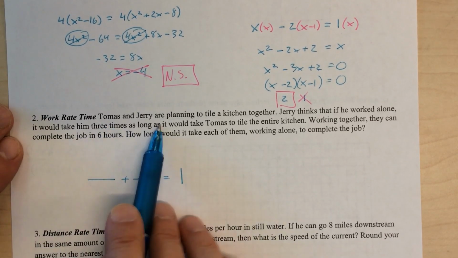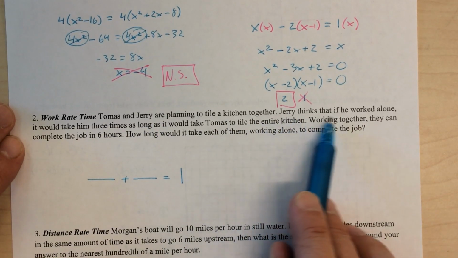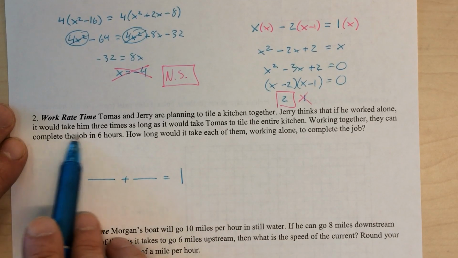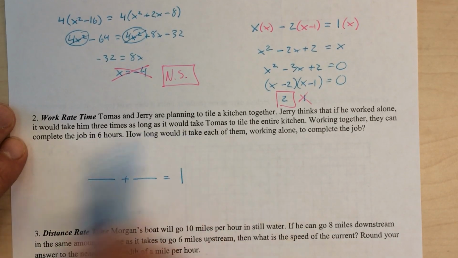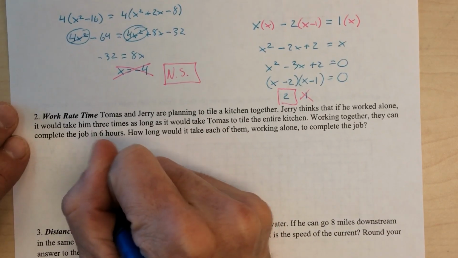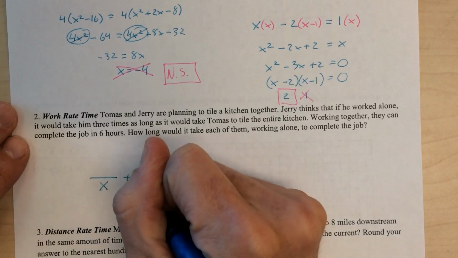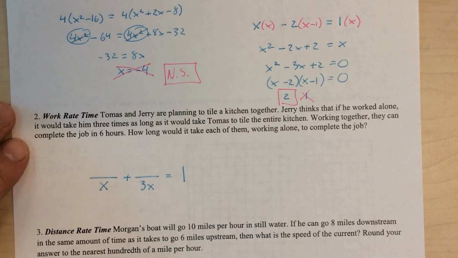Okay, so you've got Tomas and Jerry, and they're going to be tiling a kitchen. It says that Jerry thinks that if he worked alone, it would take him 3 times as long as it would take Tomas to do this. So what we're going to do is let Tomas be a time of x, whatever number of hours that might be. And then Jerry's is going to be 3x. So you have that connection there using the same variable.